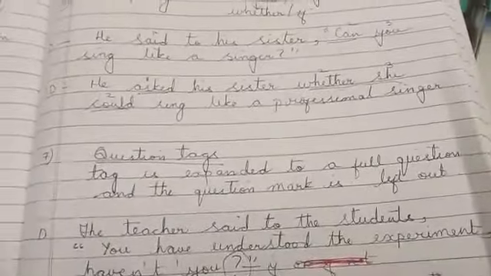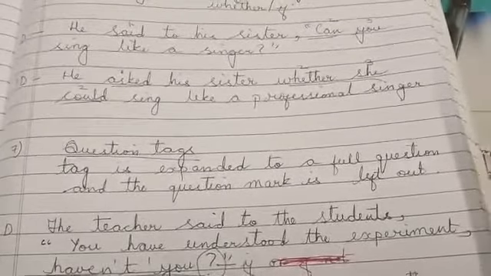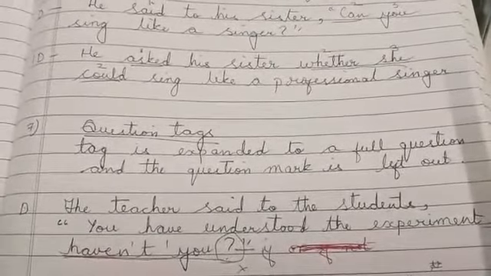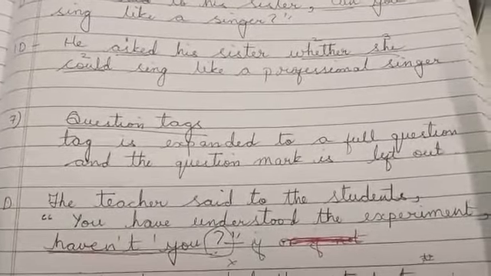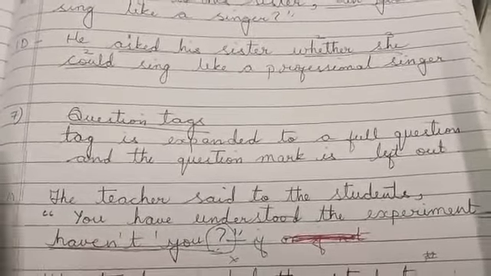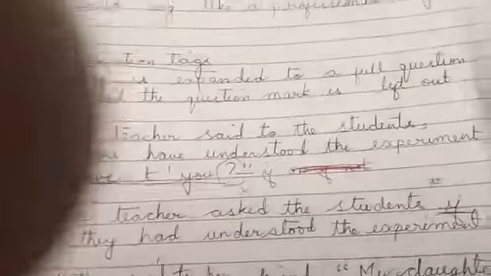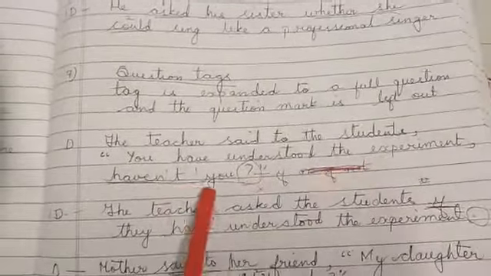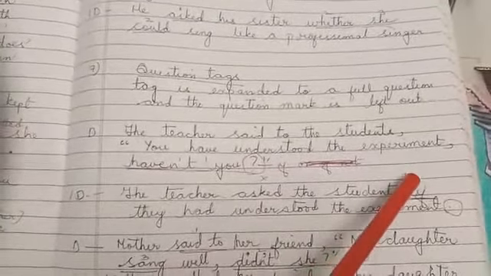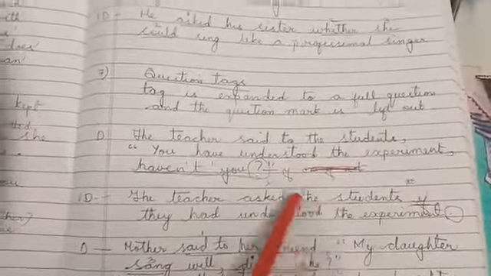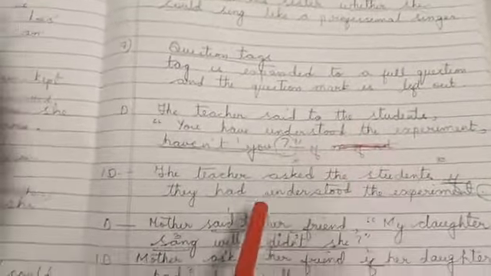And when there is a question tag, the question tag is just expanded in the indirect sentence. The tag is expanded to its full question and the question mark is left out. The teacher said to the students, "You have understood the experiment, haven't you?" So the teacher asked the students if they had understood the experiment. By using if, I have just expanded the sentence. There's no inverted comma, there's no question mark.